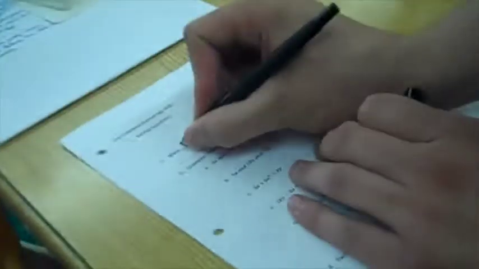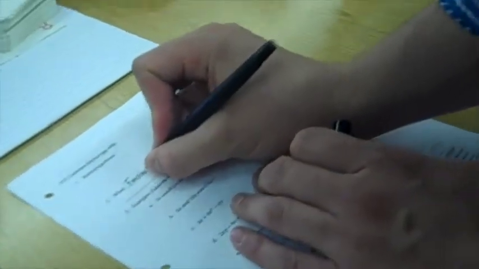The blanks for number 2, when factoring, I think it's nifty. When factoring, the first blank is, divide out the common number and or variable.